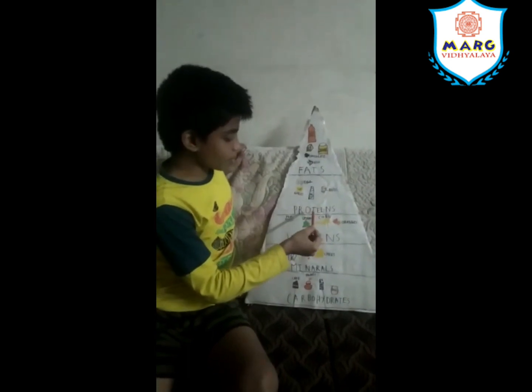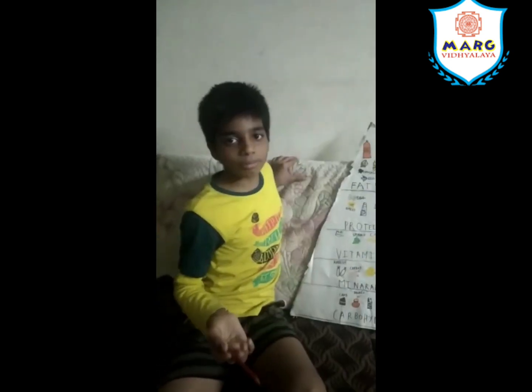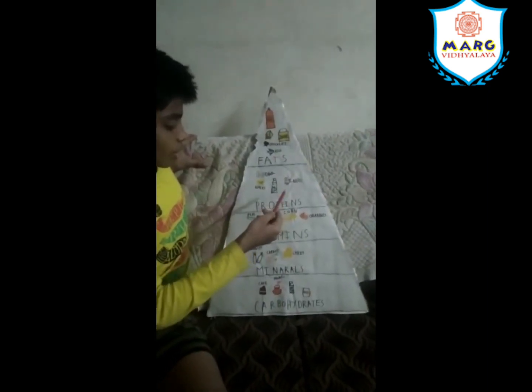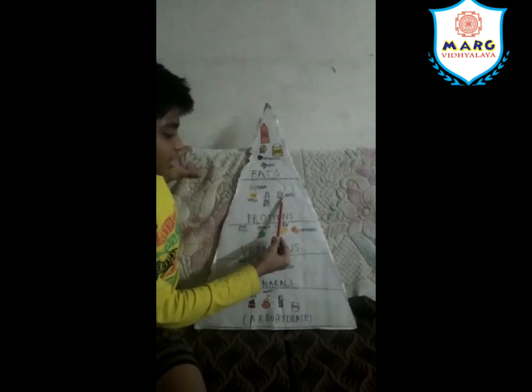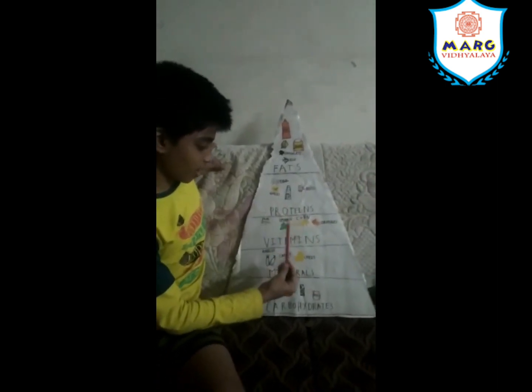Next we will see about proteins. Proteins are called bodybuilding food. The proteins give more energy to our body to be active. The examples of proteins are egg, milk, nuts and cheese, etc.